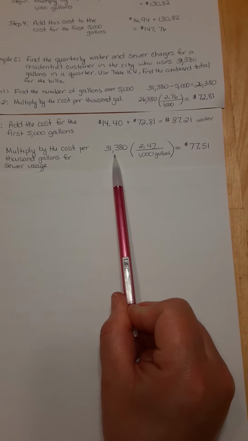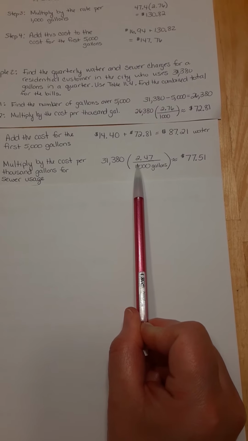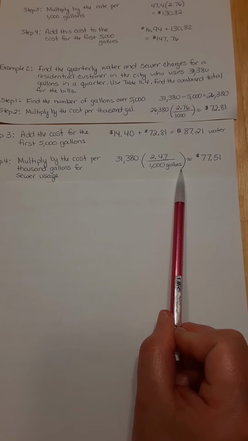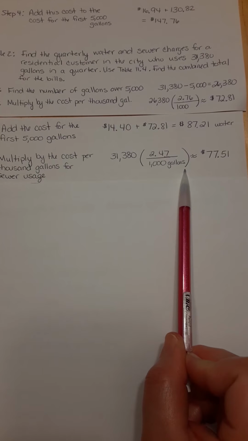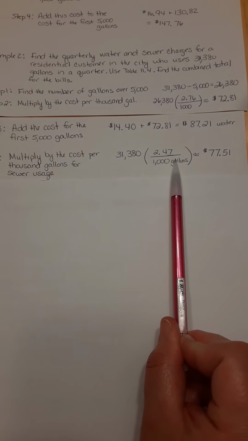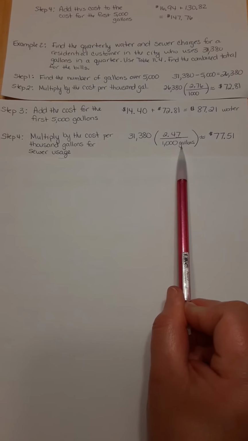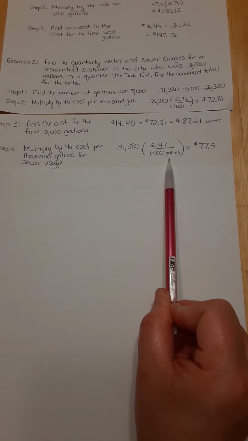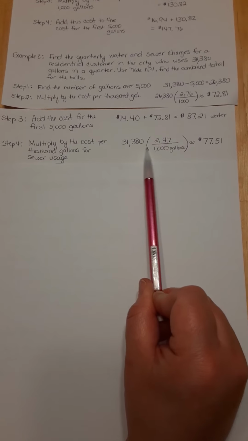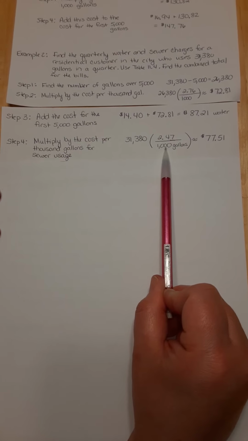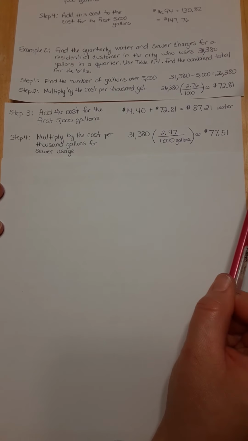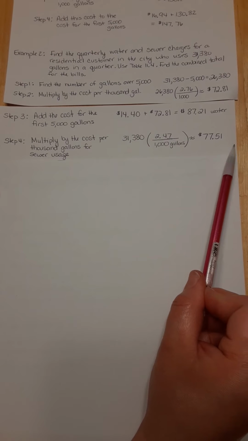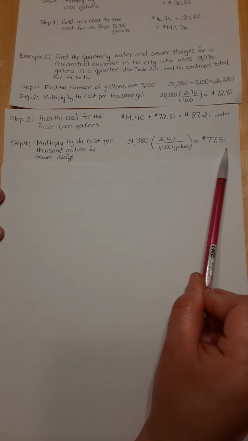So we're taking that 31,380 and looking at our chart, it tells us what we need to multiply it by. And it says that it's going to cost us $2.47 for every 1,000 gallons used. So we're going to take 31,380, divide it by 1,000 gallons, and then take that amount of 1,000 gallons and multiply it by $2.47. That's going to give us our total for sewer.